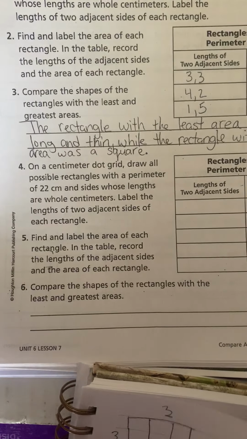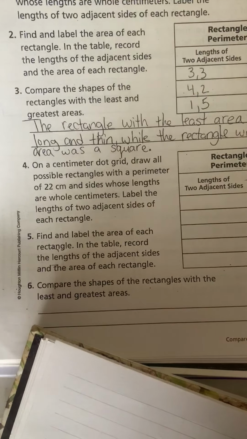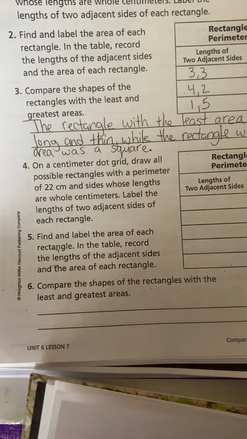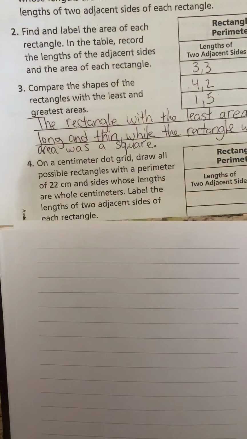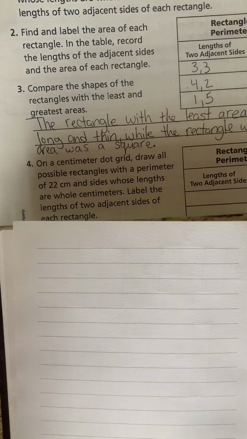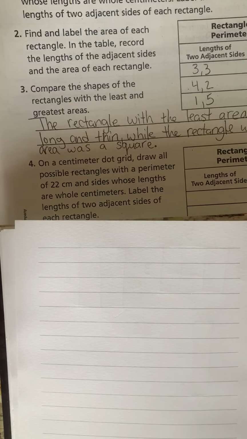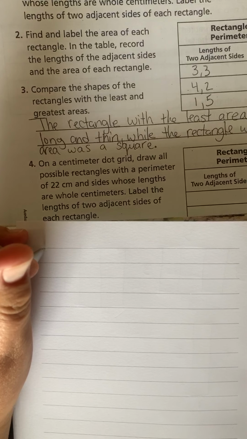Okay, so we'll do the same thing again. It says this time though we're going to make all possible rectangles with a perimeter of 22 centimeters. So we need to think of numbers that could add up to 22. So I'm thinking 20 plus 2, right? So if I was to do that, I would take half of 20, which would be 10, and then half of 2, which would be 1. So I could make one of those long, skinny ones.